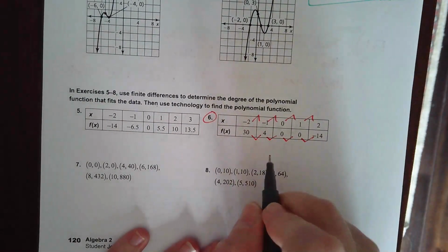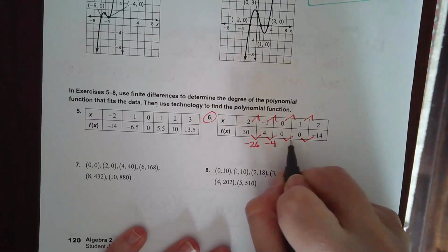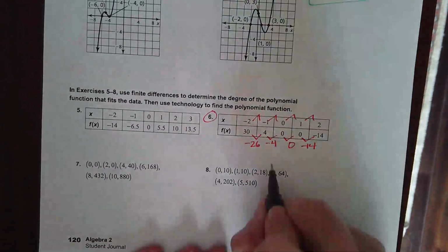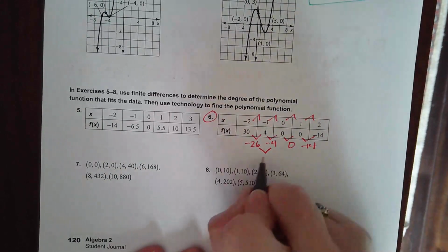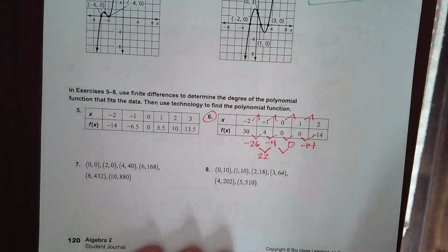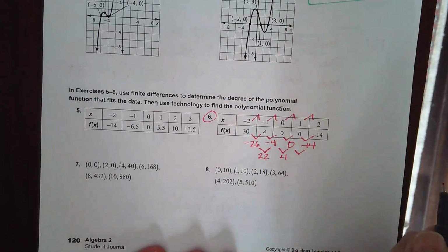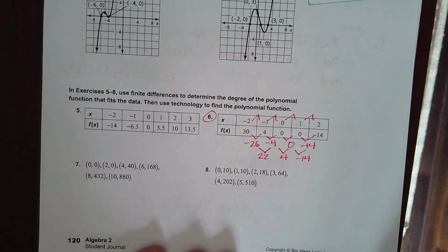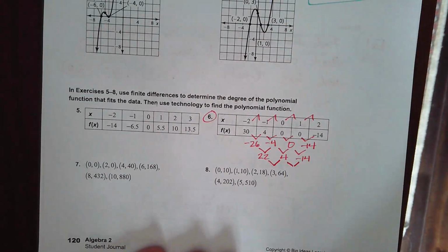So 4 minus 30 is negative 26. 0 minus 4 is negative 4. 0 minus 0 is 0. And negative 14 minus 0 is negative 14. All right, negative 4 minus negative 26 is 22. So I'm going to keep going until I see any that are common. 0 minus 4 is negative 4. Negative 14 minus 0 is negative 14. Watch all your negative signs, because if you mess one of these up it makes a difference. All right, still don't have anything common, so let's keep going.